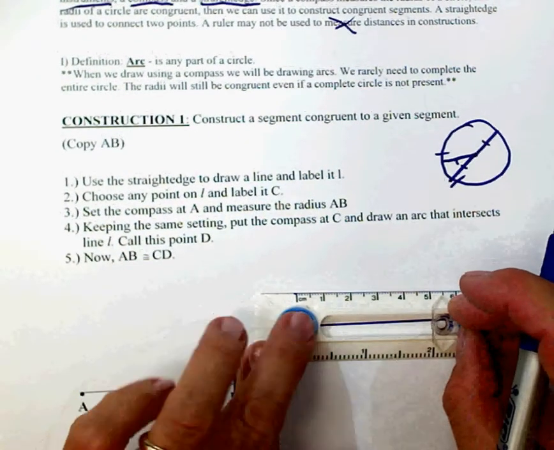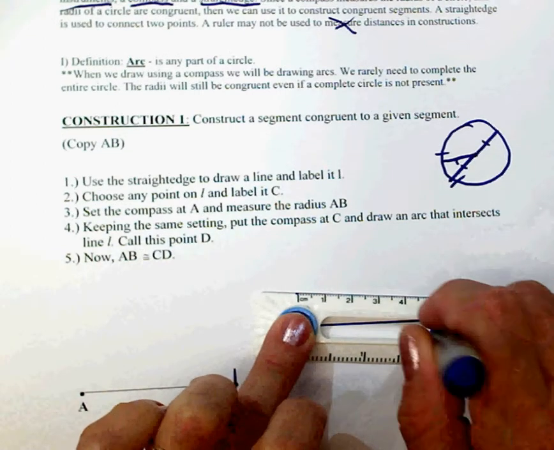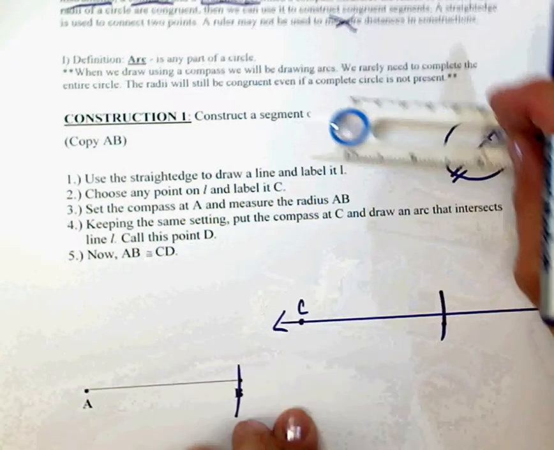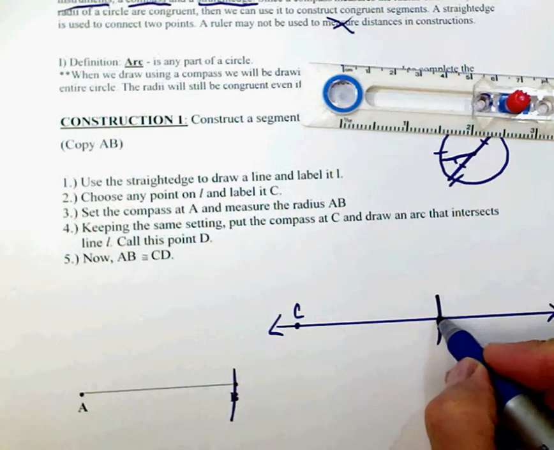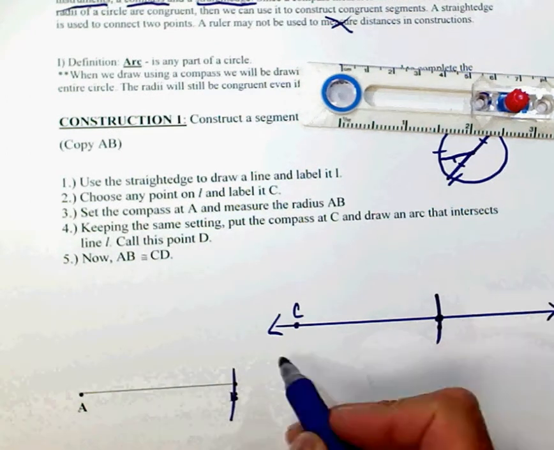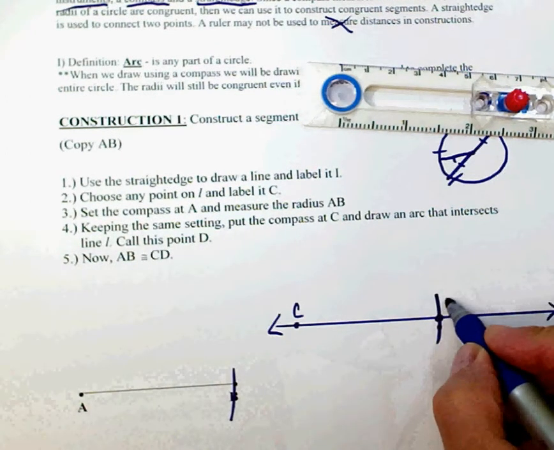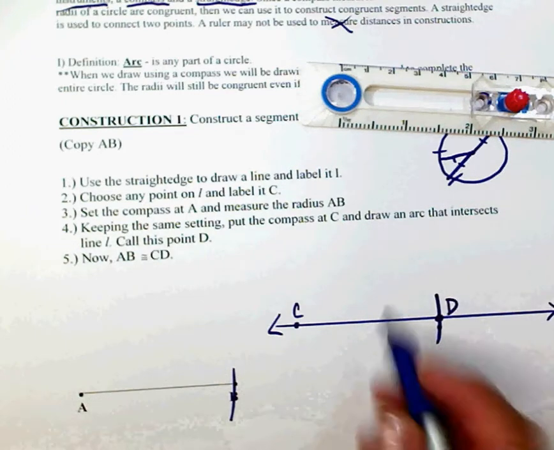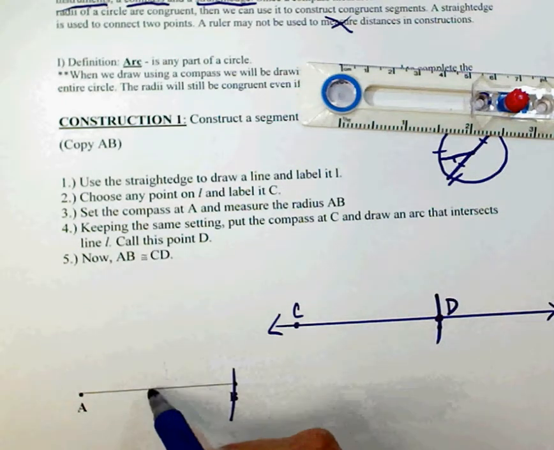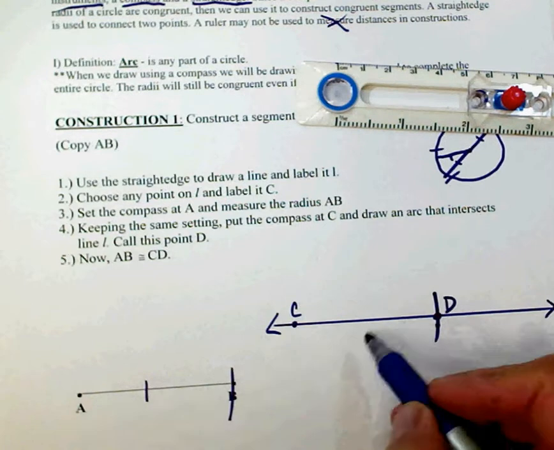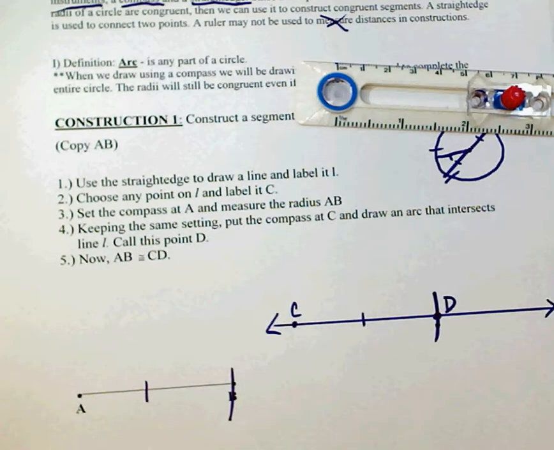Put the center right there and draw another arc with the same radius, and label the point of intersection D. Using this method, we know that segment AB and segment CD are congruent. Great job.